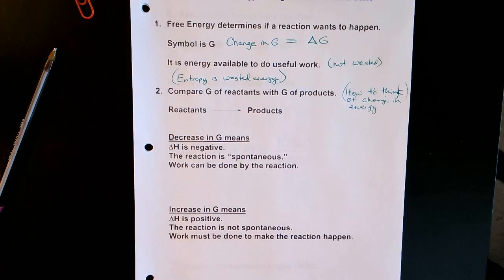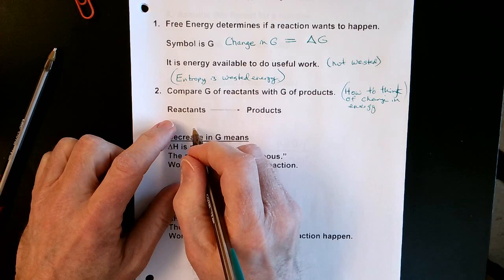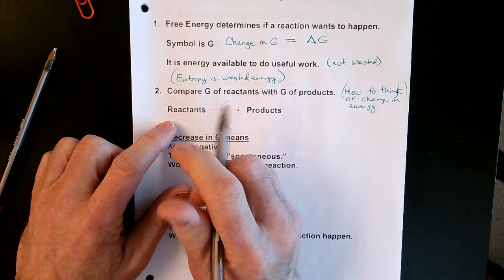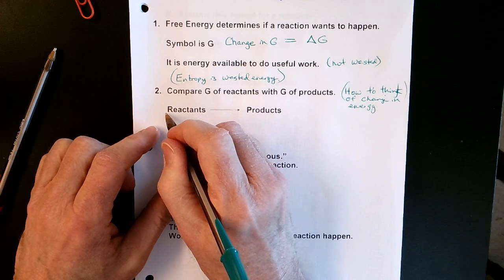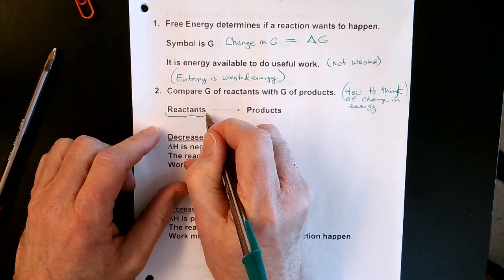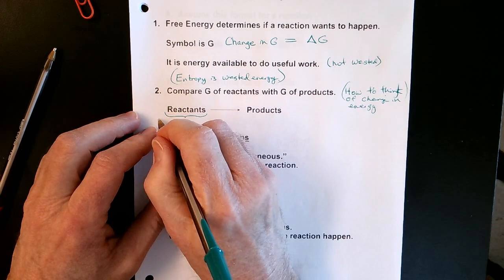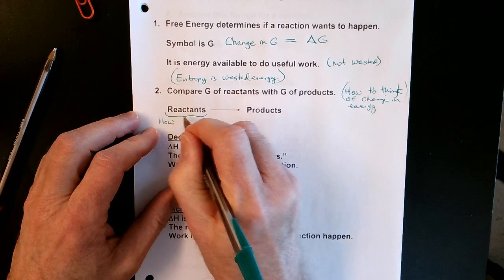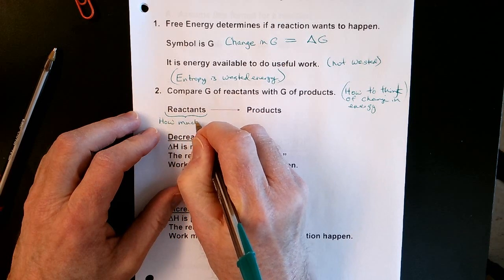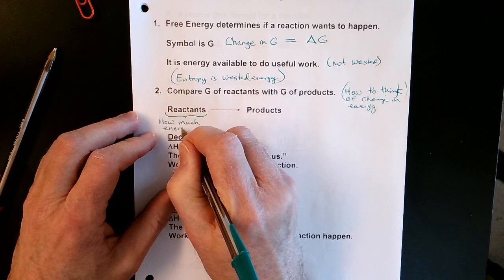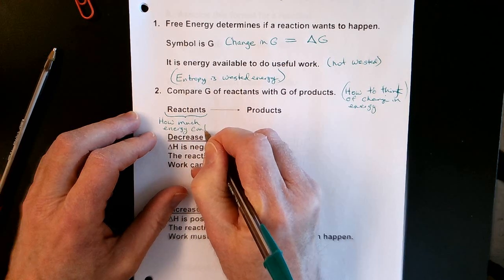Okay, you don't necessarily have to have that written. All right, you're looking at a reaction. You assume you have at least one reactant and one product. On this side, you're envisioning something which is how much energy content. That's not anything that you'll measure directly.